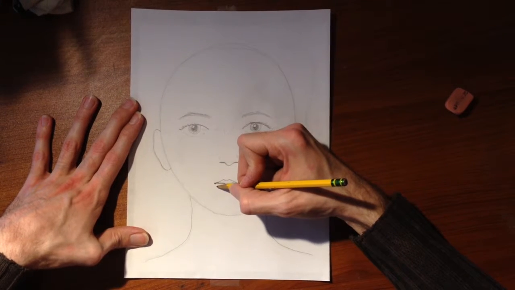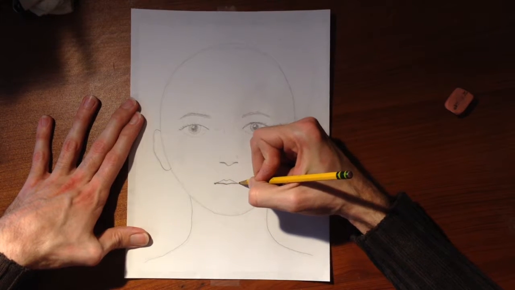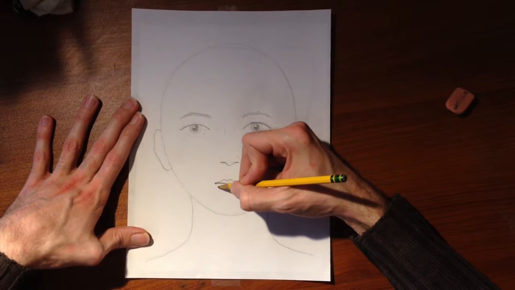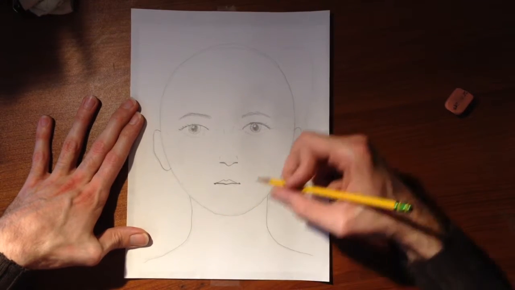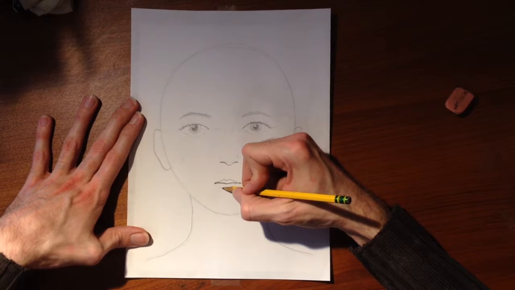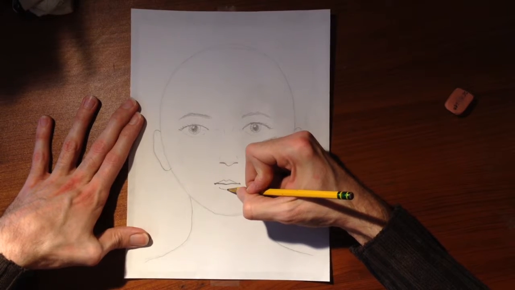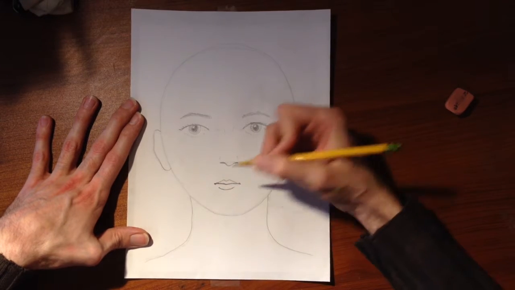Now when I draw the underside of the lip, if I connect it to this corner and do that low lazy rainbow arch all the way underneath, it will look like this person is wearing heavy lipstick. I don't want that. I want just a shadow underneath the lower lip. So I'm not going to connect that line. I'm going to draw this line here to indicate the shadow under the lip.